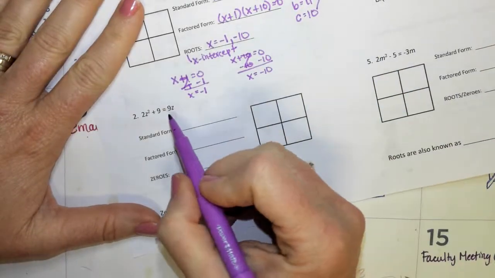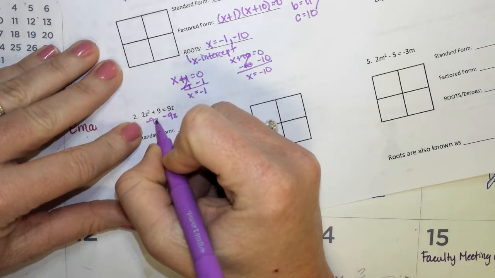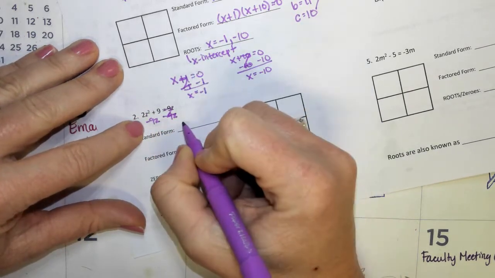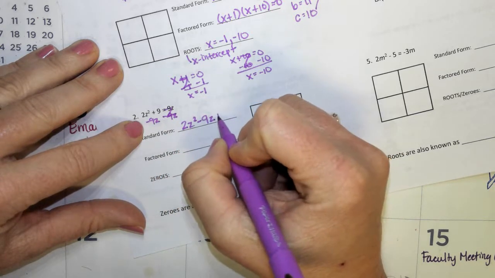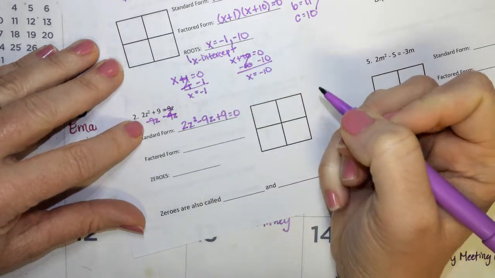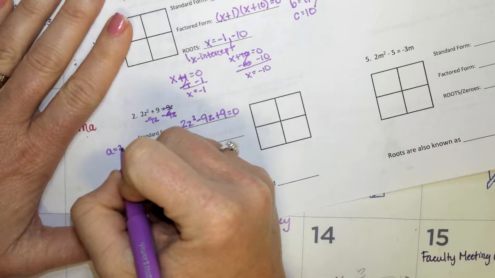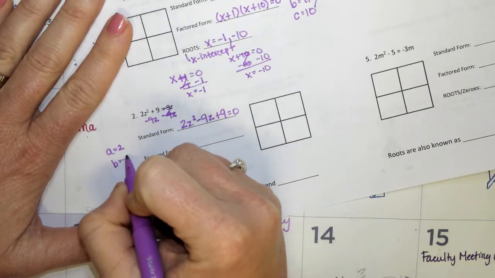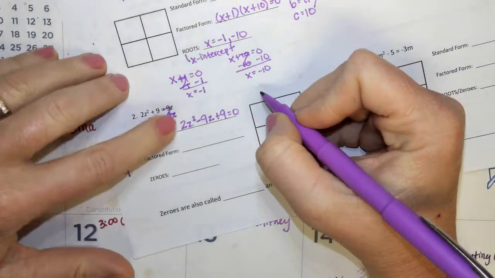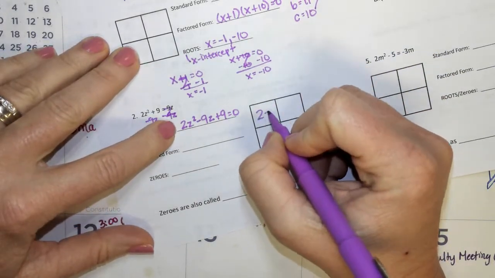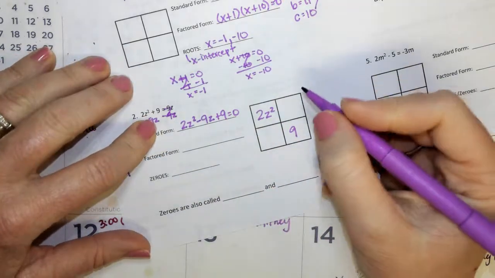So number 2, same thing. I'm going to have to subtract 9z first, so I can get my equation in standard form. So that would give me 2z squared minus 9z plus 9 equals 0. So now I'm ready to start factoring. So a equals 2, b equals negative 9, and c equals 9. And since a is not 1, I'm going to go ahead and start filling out my box here. So I have 2z squared in the top left and 9 in the bottom right.